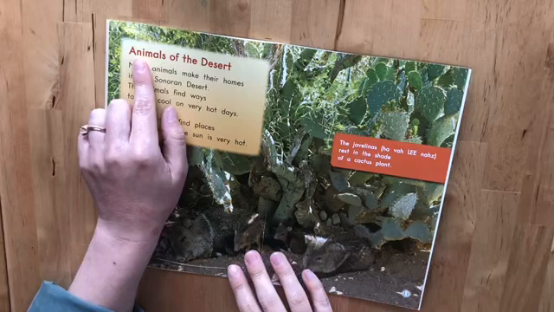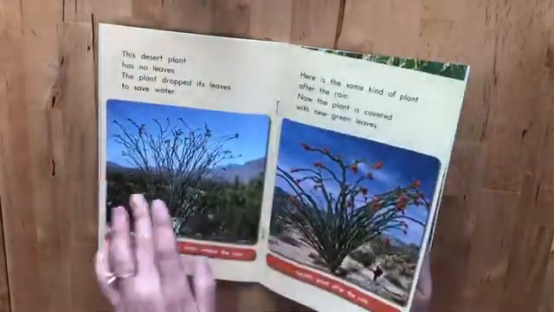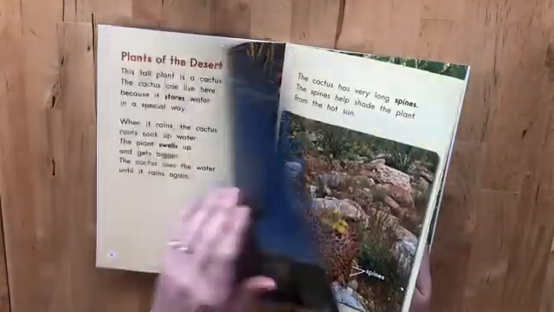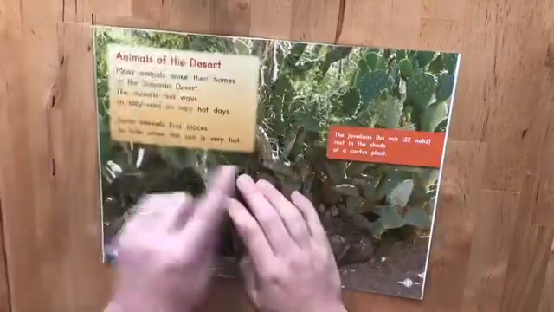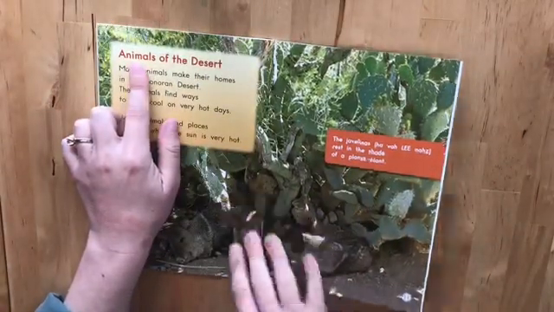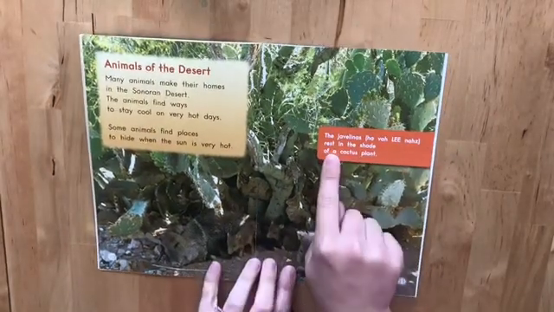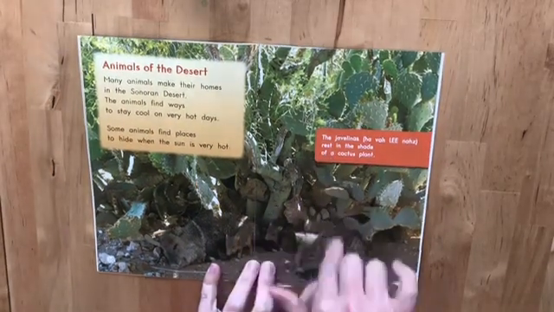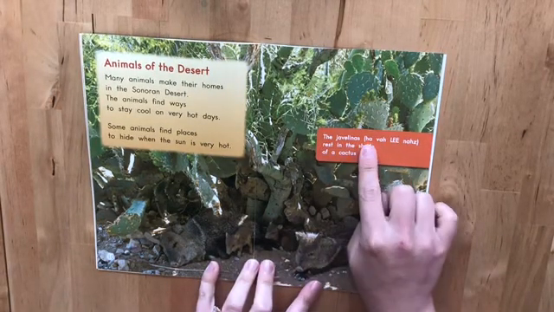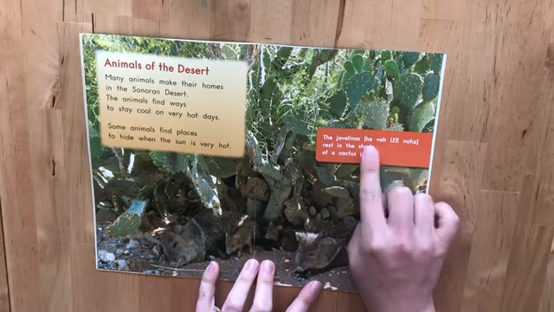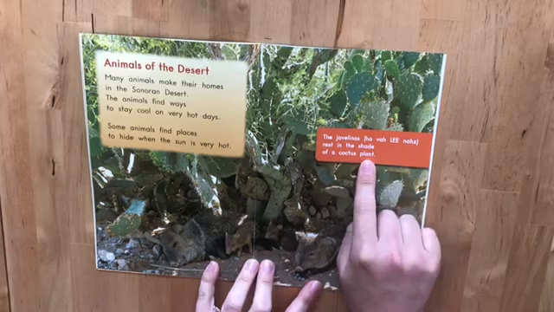I see another heading. So we were talking about plants. Remember, this heading said plants of the desert, and now we're talking about something new because it's a different heading, animals of the desert. If I read the caption, it will help me understand what this picture says. And it says the javelinas, they're resting in the shade of a cactus plant.